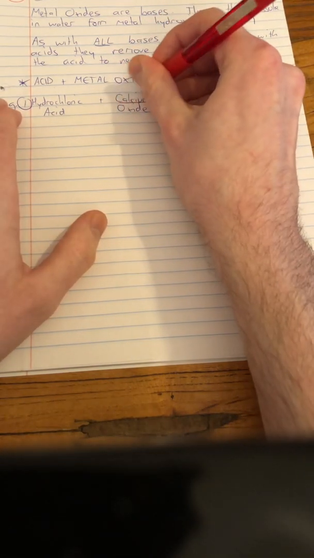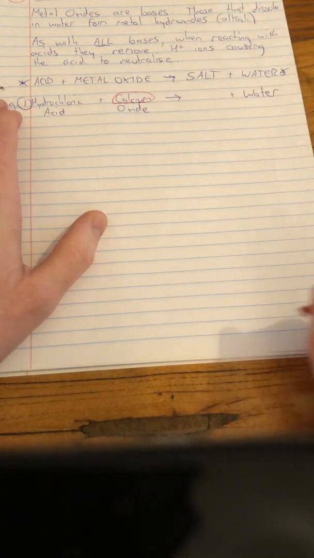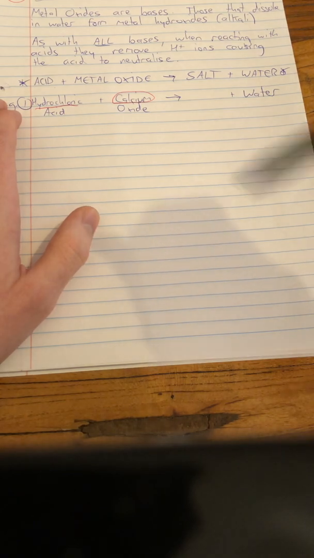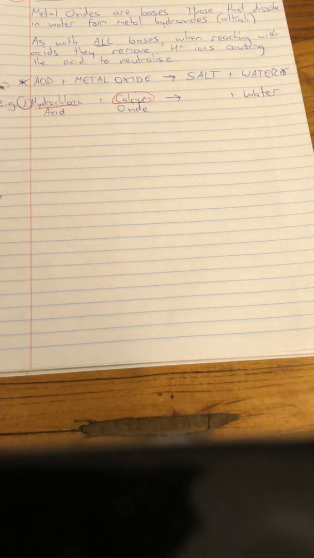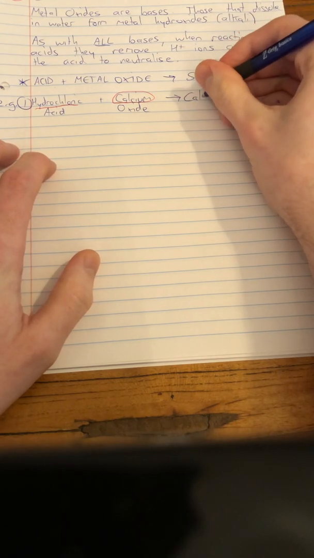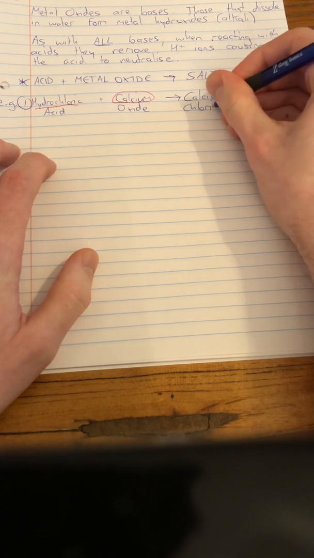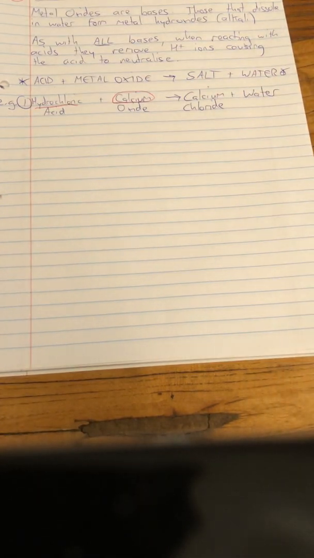Remember, we take the first name of the base and then we change the acid, and you can use that table that we created in lesson 4. So the first name of the base is calcium, and then the acid is hydrochloric acid, so that becomes calcium chloride. Okay, and that's the name of our salt.